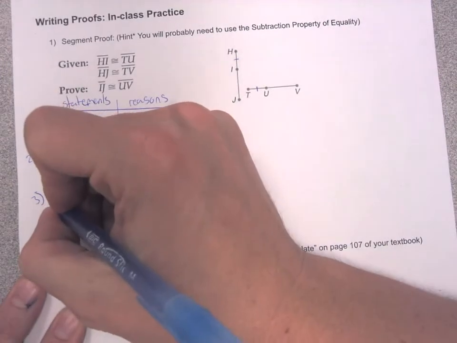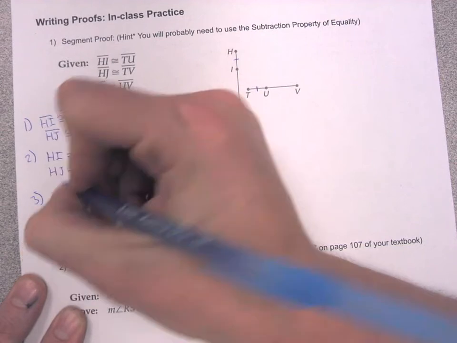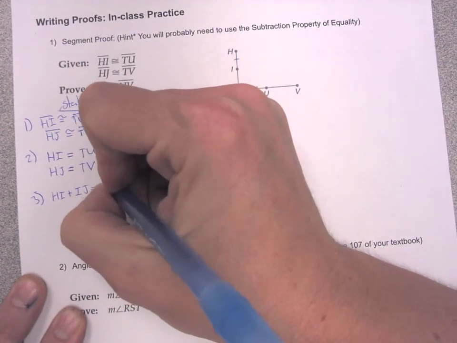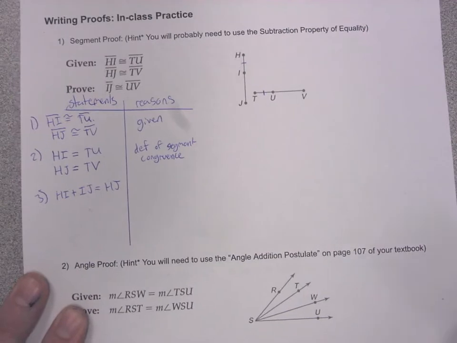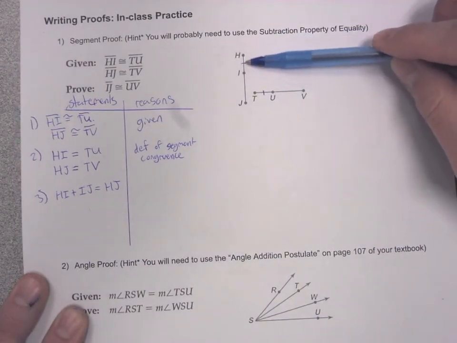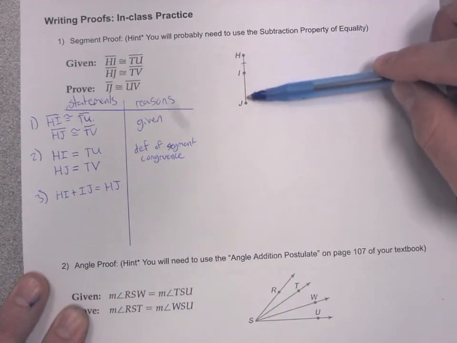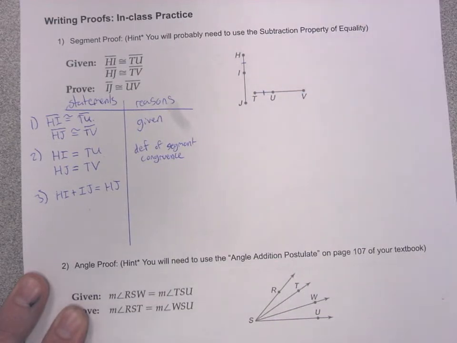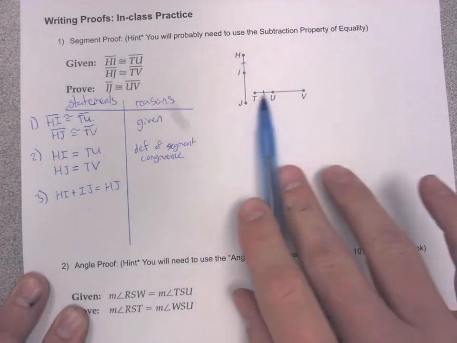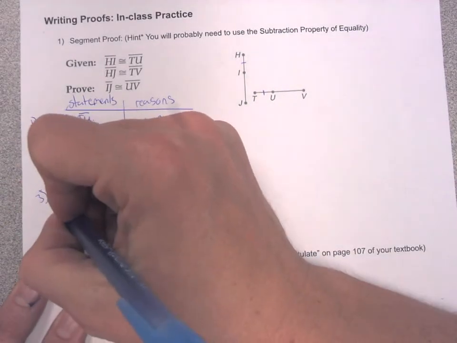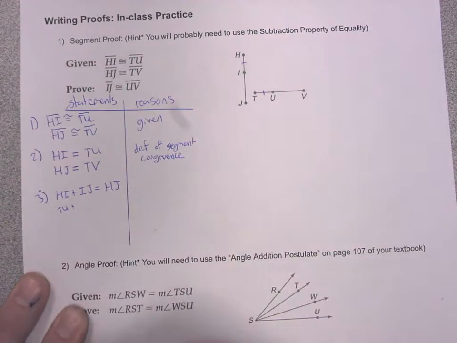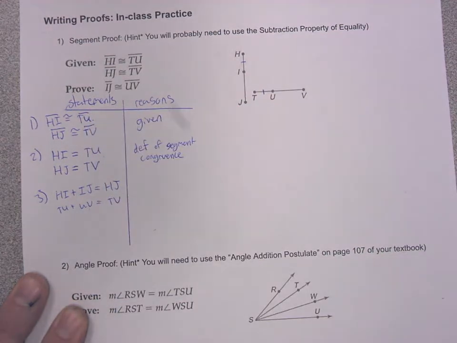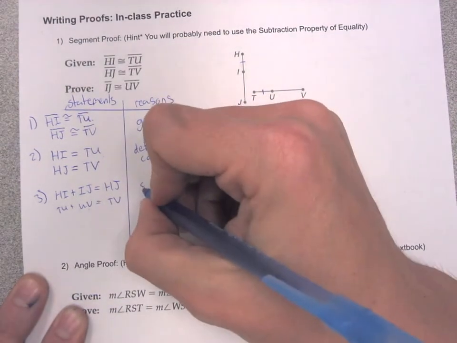So what I can say is that HI plus IJ is equal to HJ. That's the segment addition postulate. So if I have this little guy here, and I add it to this little guy here, I'm going to get the length of the big one. I can say the same thing for this guy here. So I know that TU plus UV is equal to TV. Okay, again, that's the segment addition postulate.